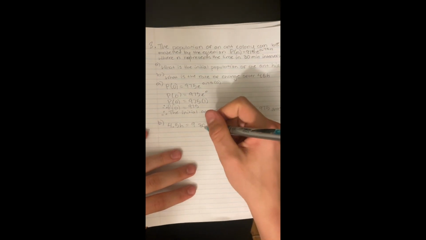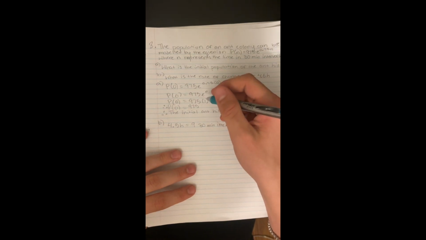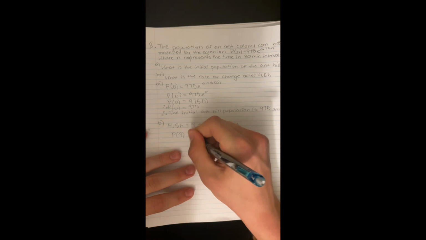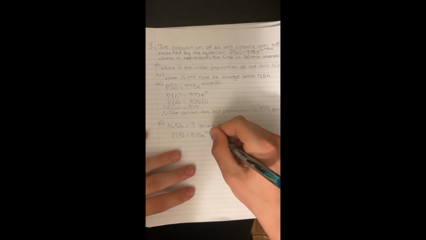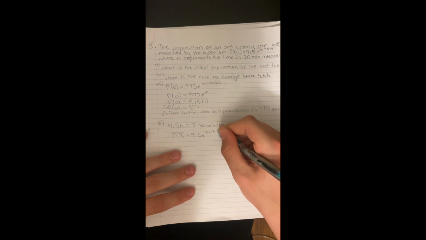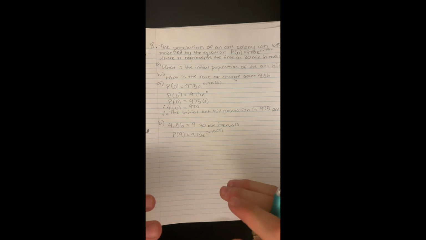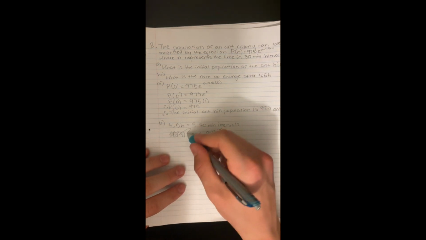So because it's 9 30-minute intervals, that means our n value for the equation will be 9. So all I'm going to do is just plug in P of 9 equals 975e to the power of 0.75 times 9. And now all I have to do is just solve. I'm sorry, I did that step wrong. I did that completely wrong.